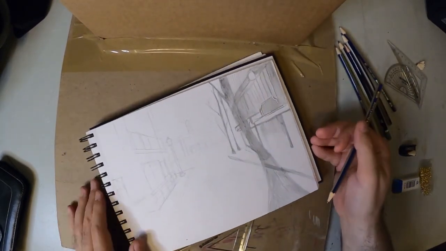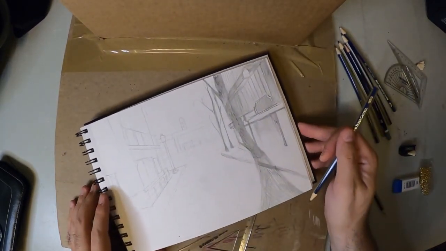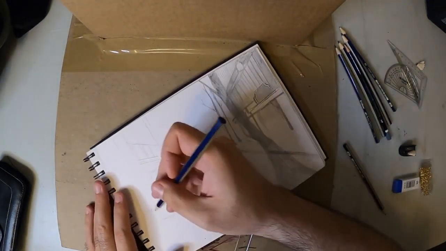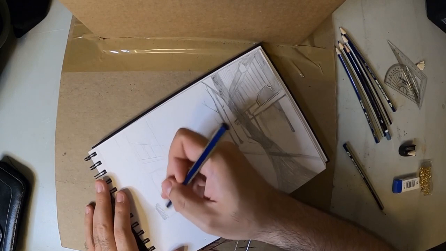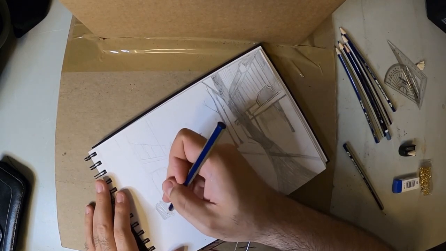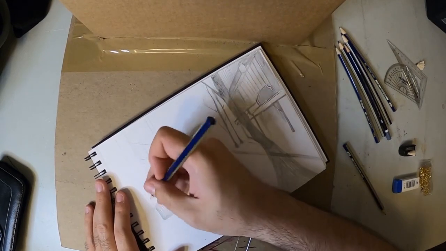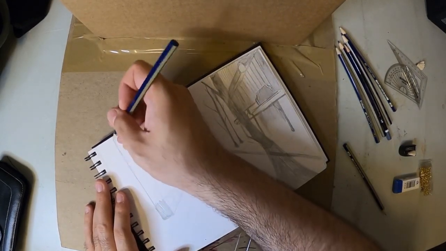You know what? It is now officially time to move over to the side of the street. So this part here is almost entirely in the shadow, which makes it convenient for me because I just have to block in a giant shadow. Oh boy.